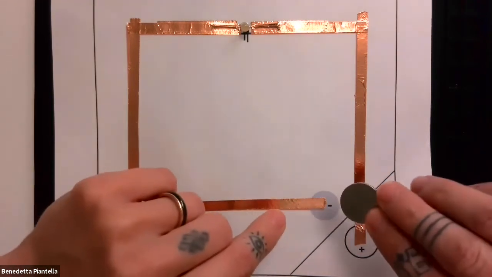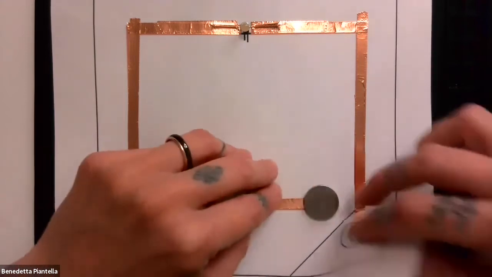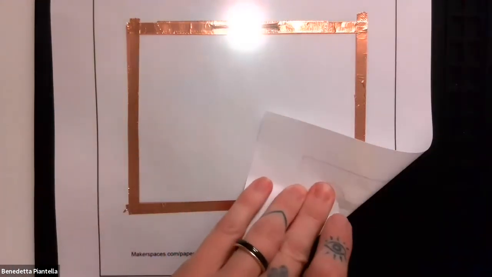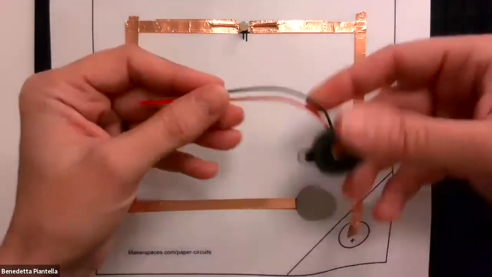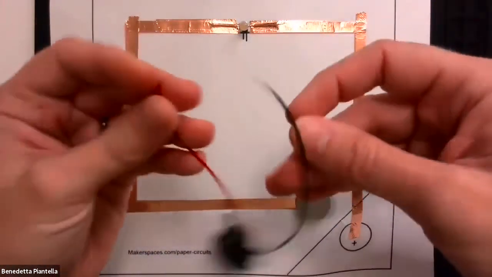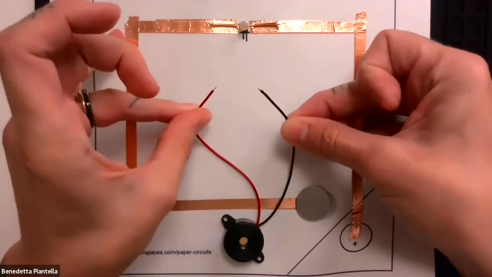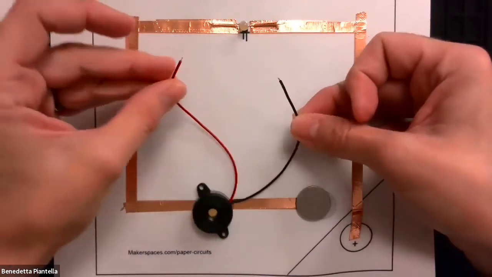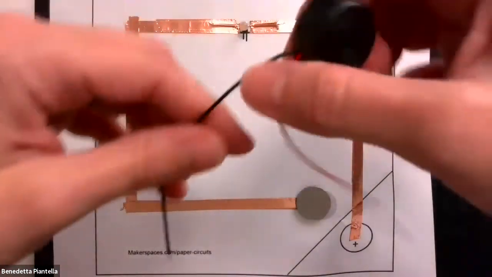So for example, you could be introducing a speaker, right? Or a little piezo buzzer, something that makes some sound. Again, this is also polarized and it's indicated by 2 different color wires. Red is for power and black is for ground.